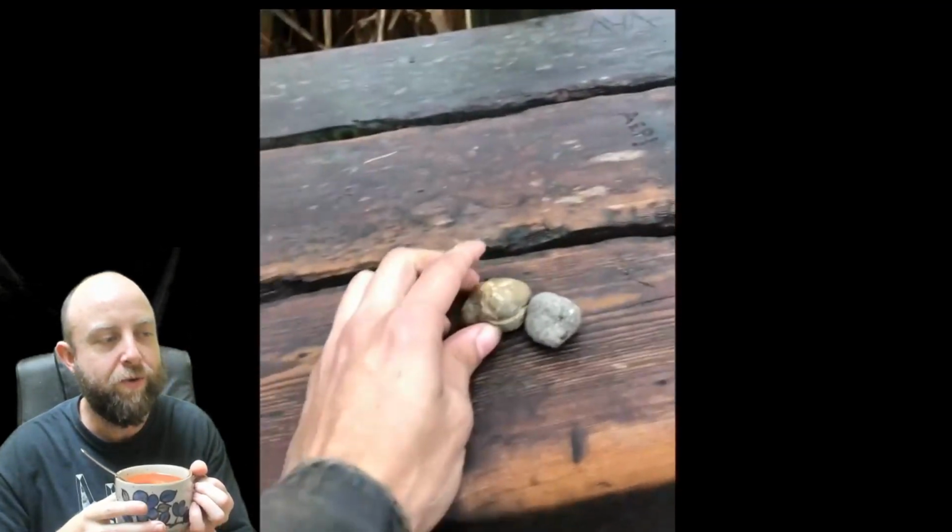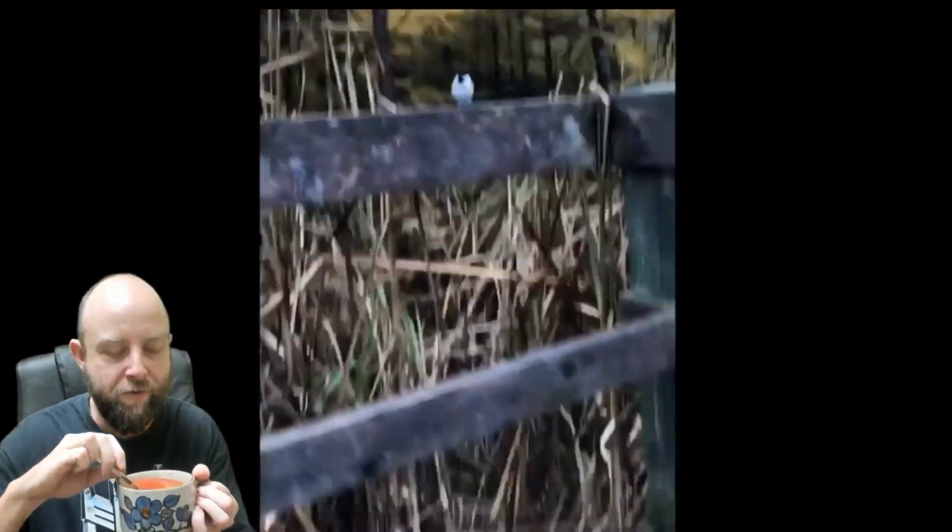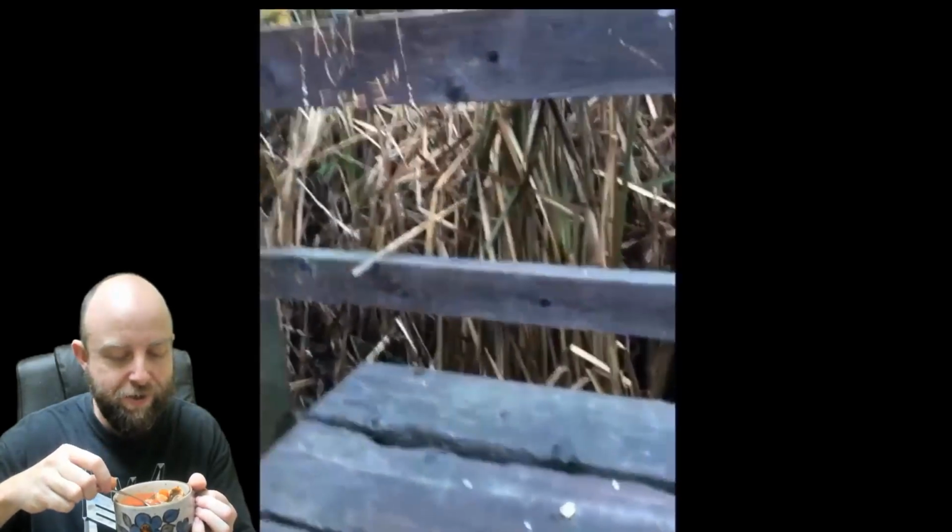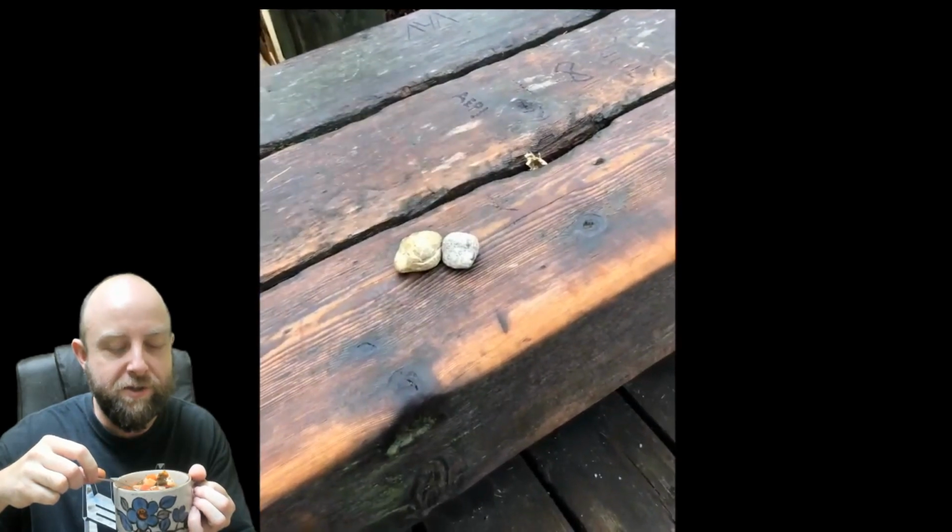Alright, so basically what he was telling me is at this spot where the magnetic anomaly is, he was putting some rocks, and they were having this really weird effect. And birds were coming to see what he was doing with the magnetic anomaly, almost like they're into it too.